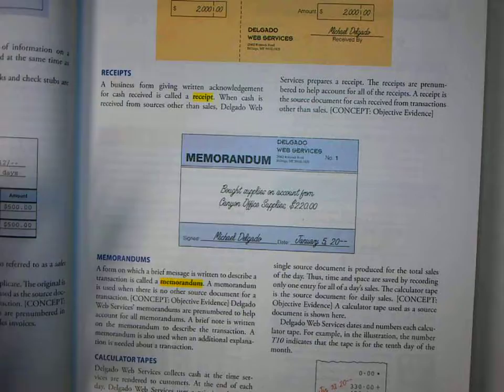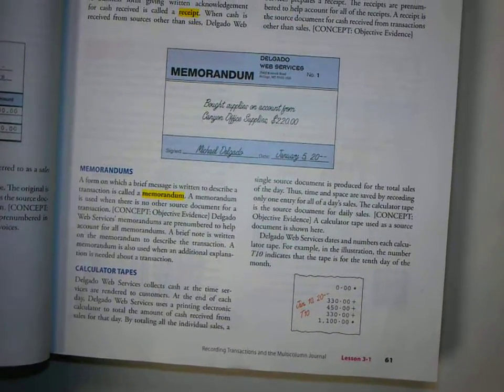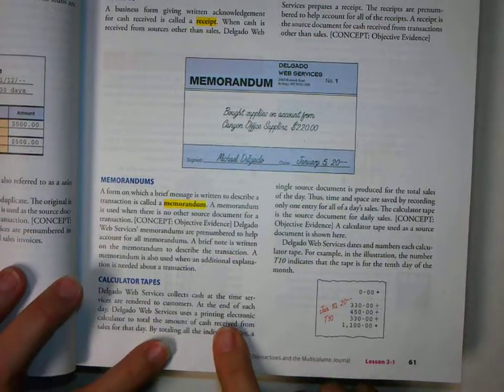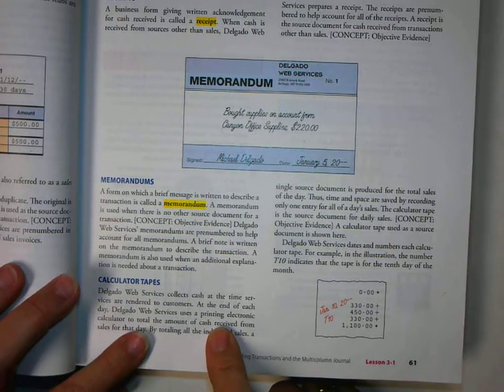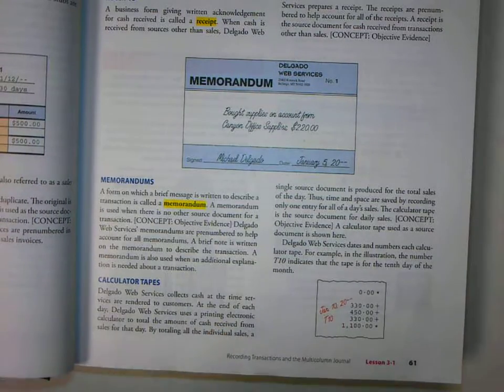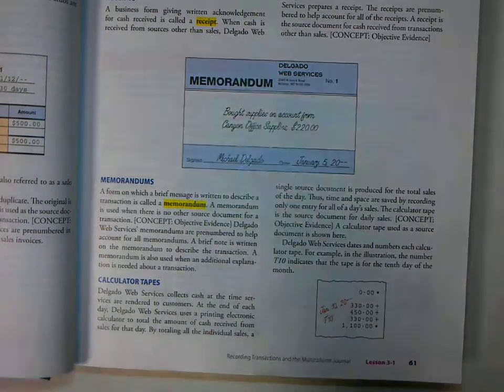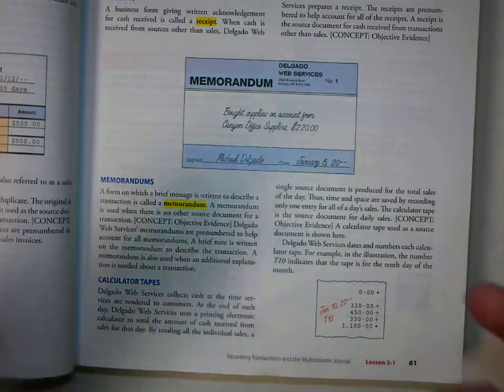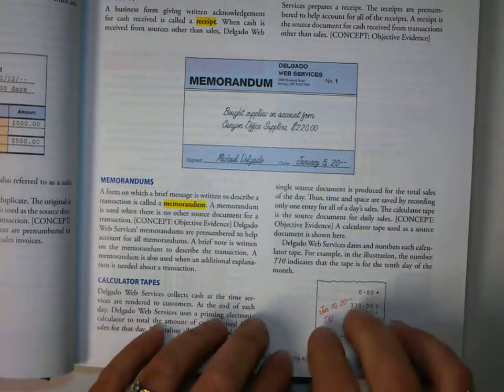And then this last one is what they call calculator tapes. Most of the time I call it cash register tapes, because to me that makes more sense. Somebody walks into your business, maybe they walk in with their computer and you do something right then and they pay you cash and you stick it in the cash register. So on that day we pull the cash register cash out and we record it.